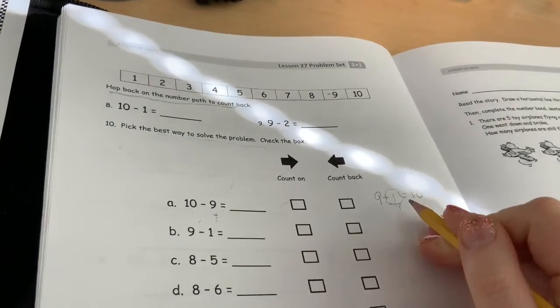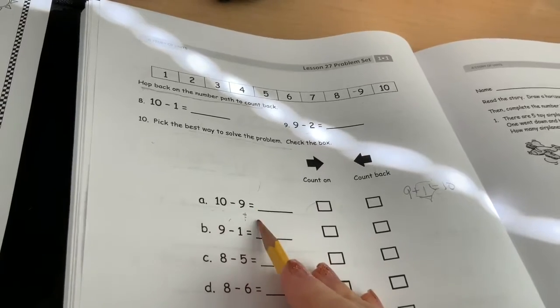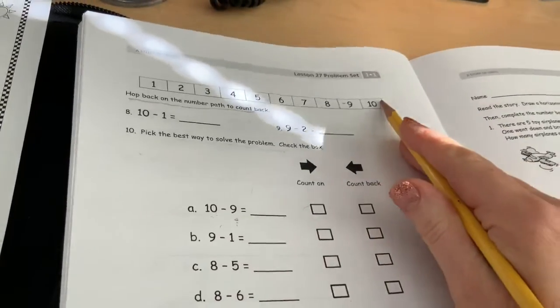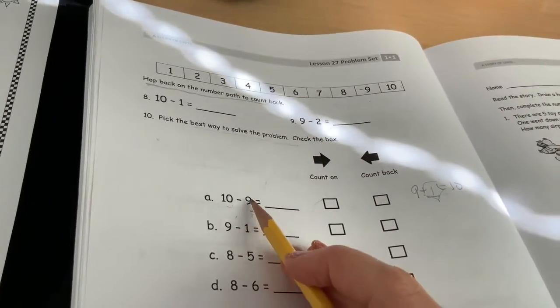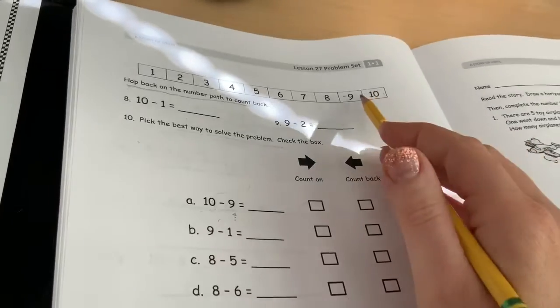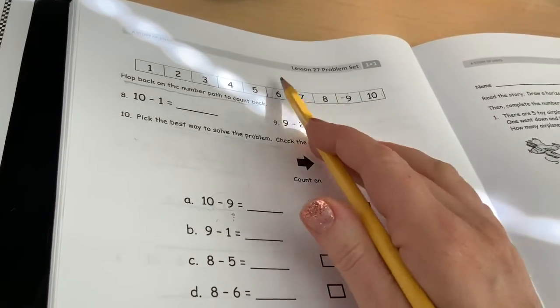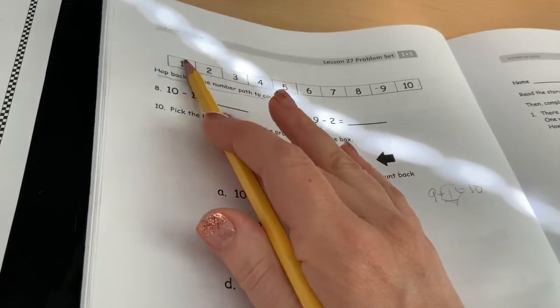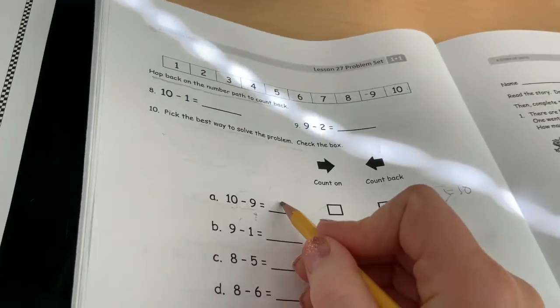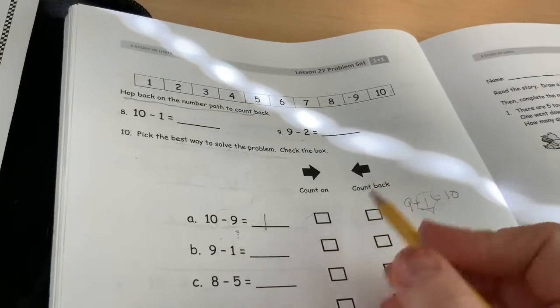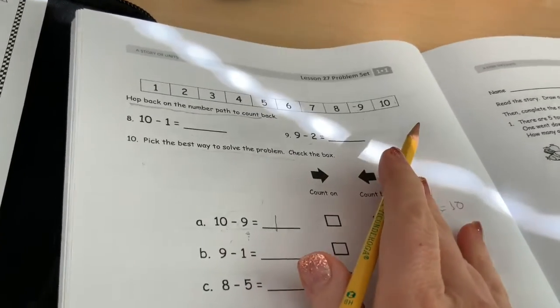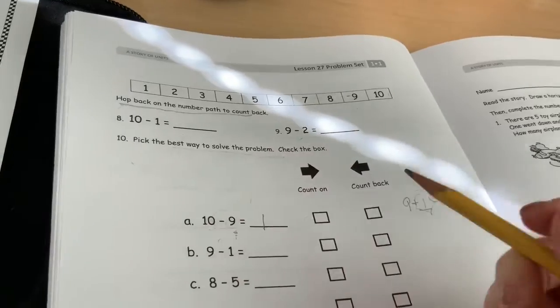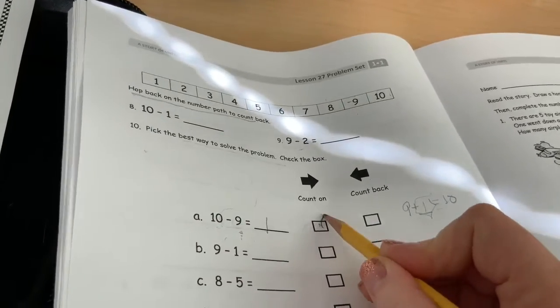So that was pretty quick. If I count back, I'm starting at 10, the bigger one, and I have to go back 9 jumps. 1, 2, 3, 4, 5, 6, 7, 8, 9. Oh my goodness. I got my answer as 1, but that took a long time. It was much easier to count on from 9 to 10 than to go backwards. So I'm going to check count on.